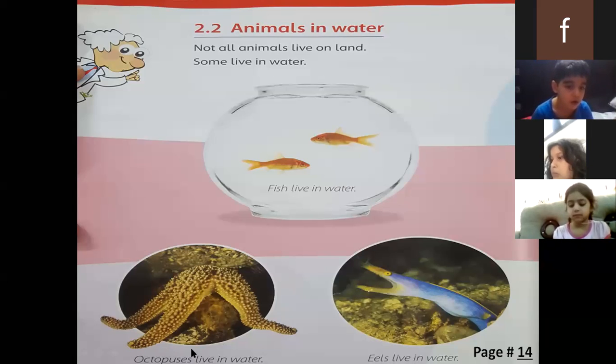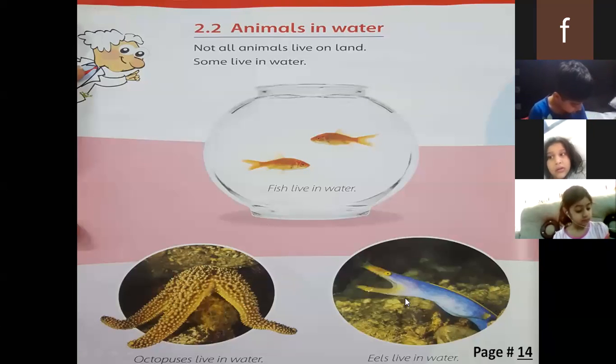Now, octopuses. Please, all of you, say it with me. Octopuses. It's the plural of octopus. Octopuses live in water. And here is an octopus. Oh, it's a dangerous one. Now, here is Mr. Eel. So eels live in water. So fish, octopuses, eels, and there are many other animals that live in water.